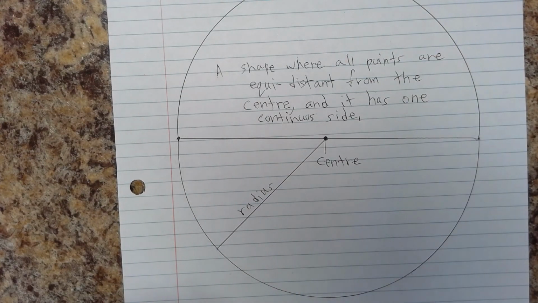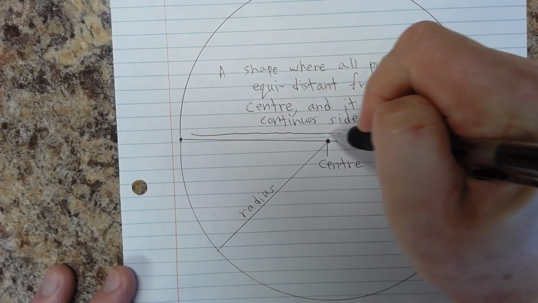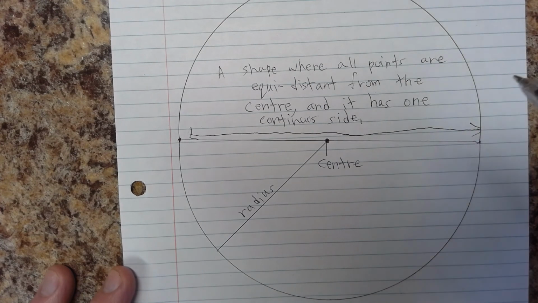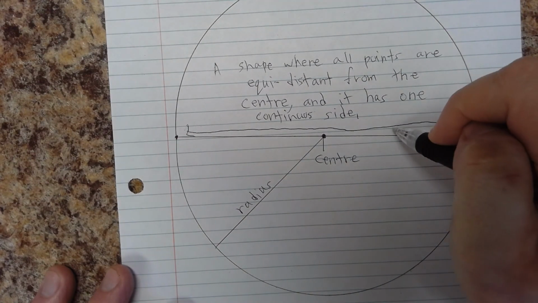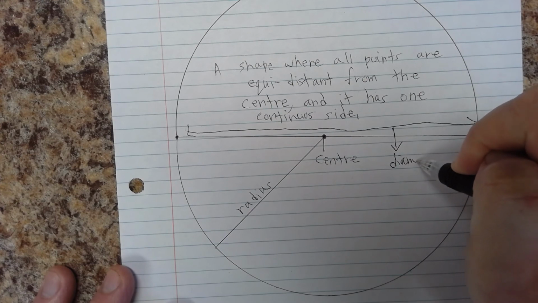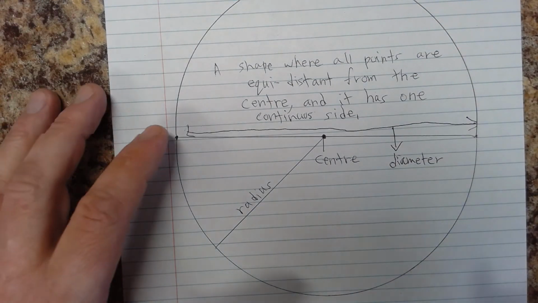That's half of a circle. The distance all the way across is known as the diameter, but all the way across from the two farthest points.